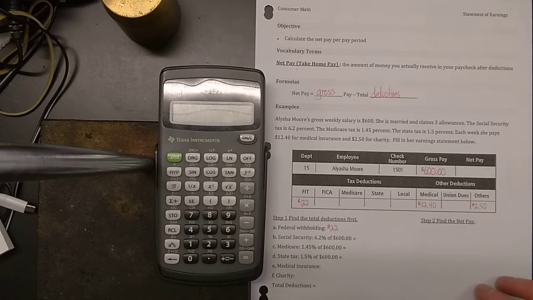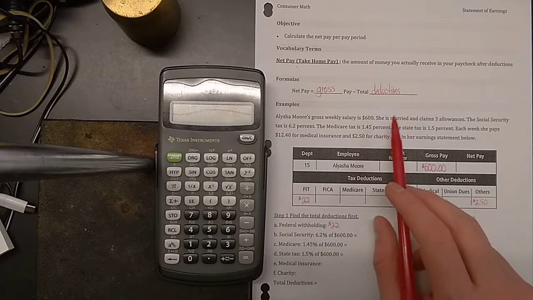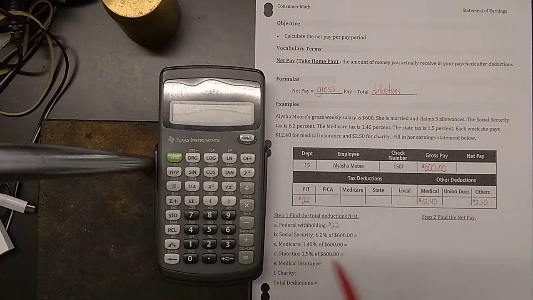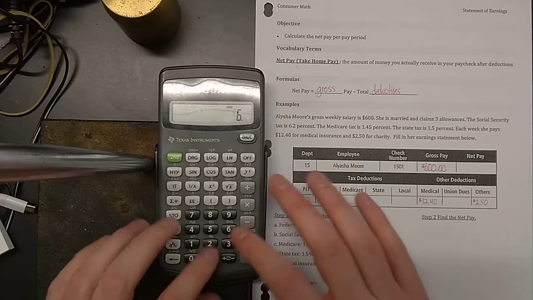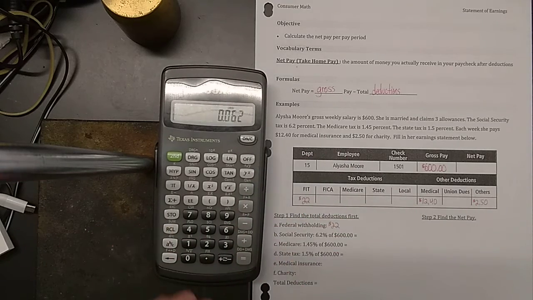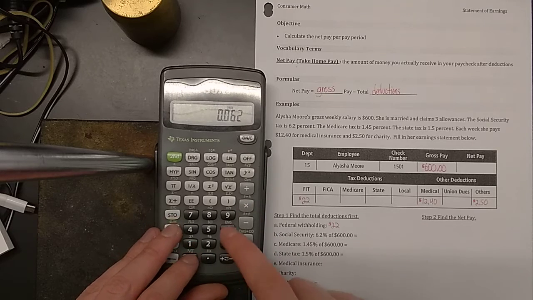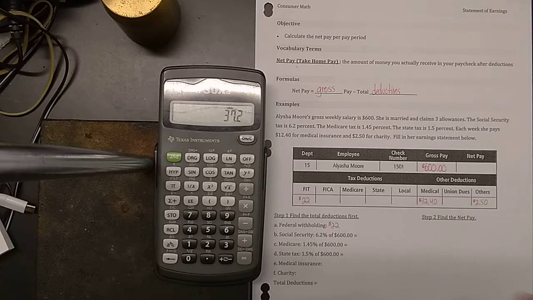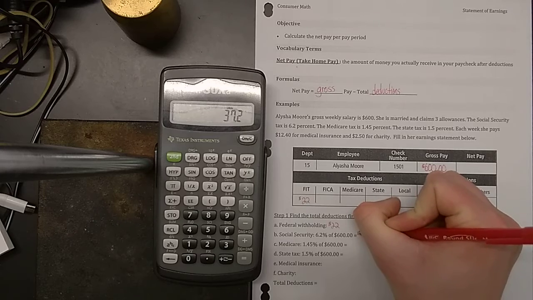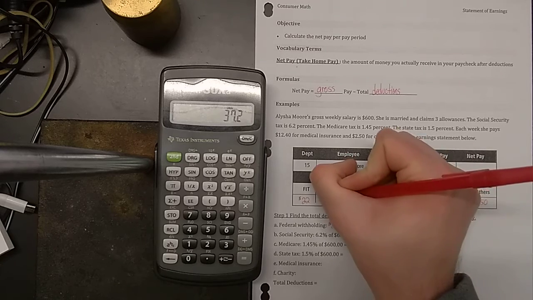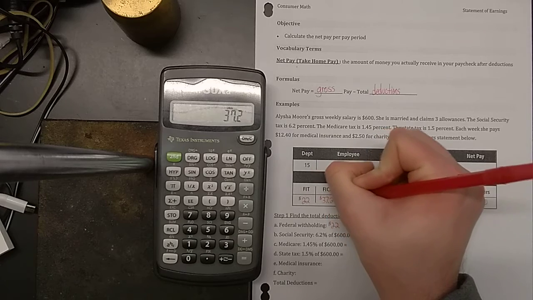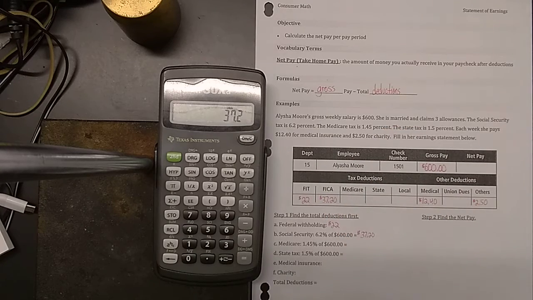Now we get to some where we actually have to make some calculations. So we've already done the married and 3 allowances part. Social Security is 6.2% of 600. Remember, in order to get 6.2% of 600, we do 6.2 divided by 100, we get 0.062, and then we multiply by 600. And we should get that Alicia is paying $37.20 for Social Security tax based on her income for the week.